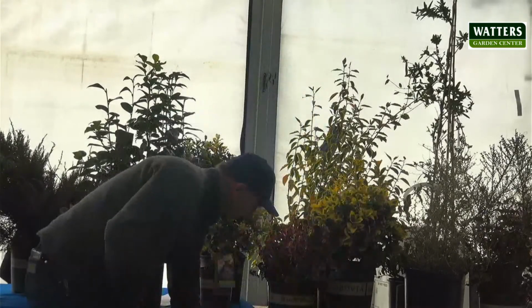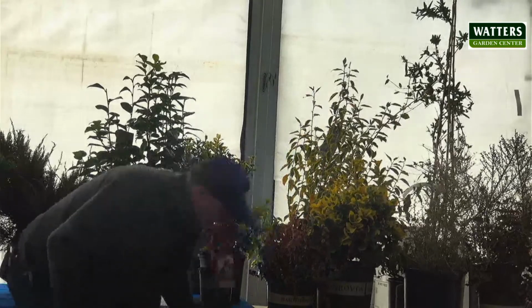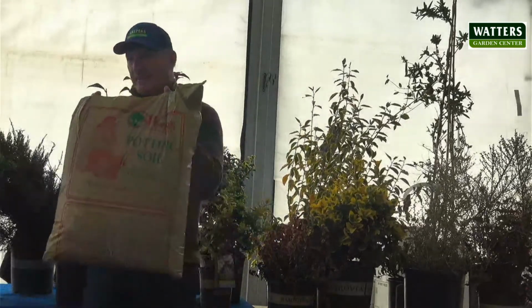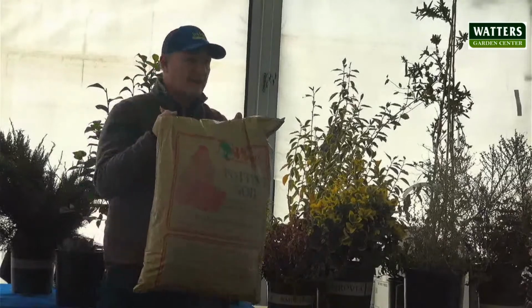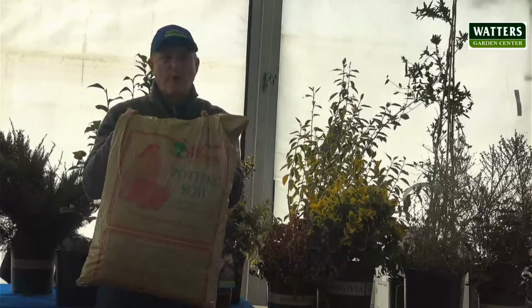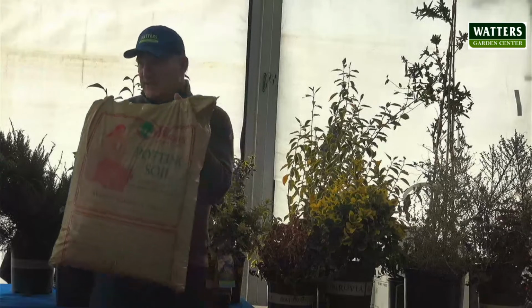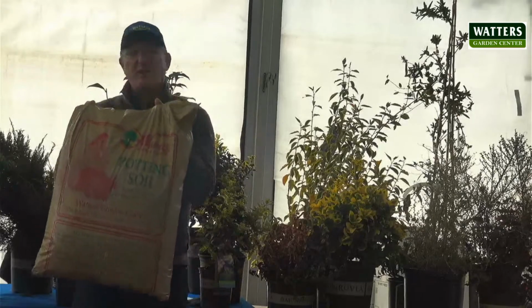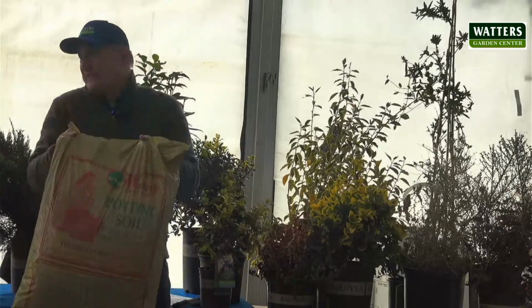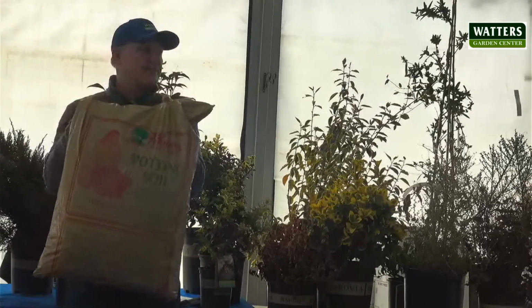We've got a box here. This is made for containers. This is what our grower put together years ago. This is what we start our tomatoes in, what we start our roses in, what we start our plants in. So if you need more soil to get things to grow for you, just fill it with this.